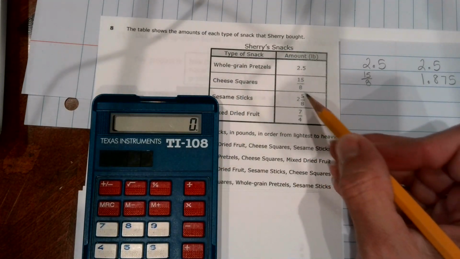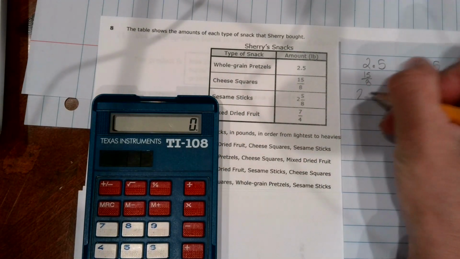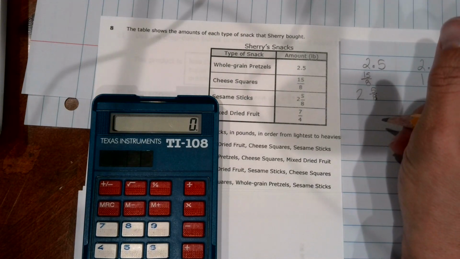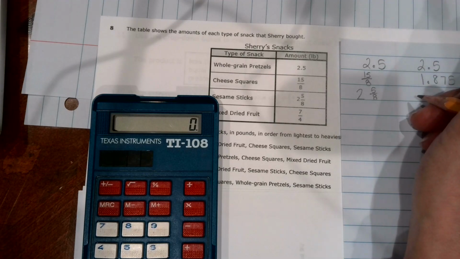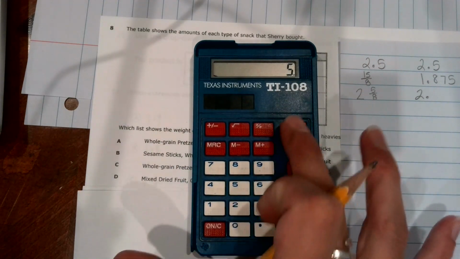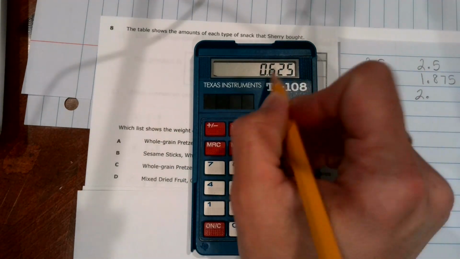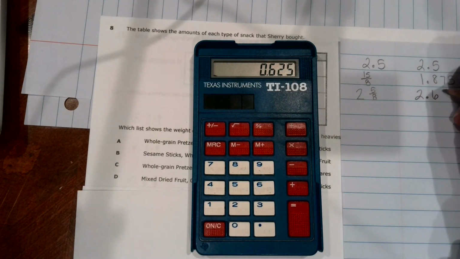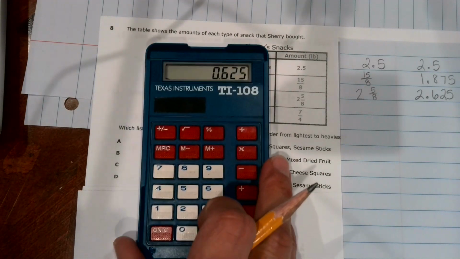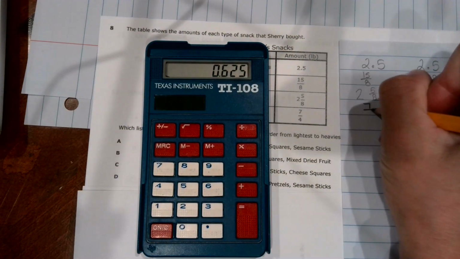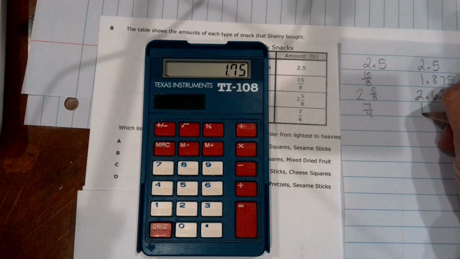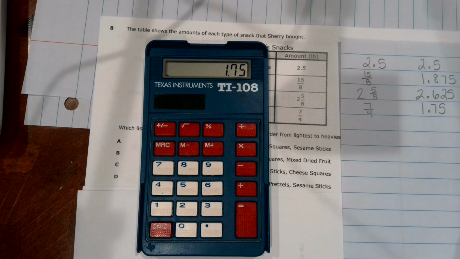Now I have 2 and 5/8. I could change this to an improper fraction and an improper fraction to decimal, but I already have a whole 2. So let's just take 5 divided by 8 and get our decimal for 5 divided by 8, which is 2 and 625 thousandths. And then I have 7/4. So 7 divided by 4. And our decimal is 1 and 75 hundredths.